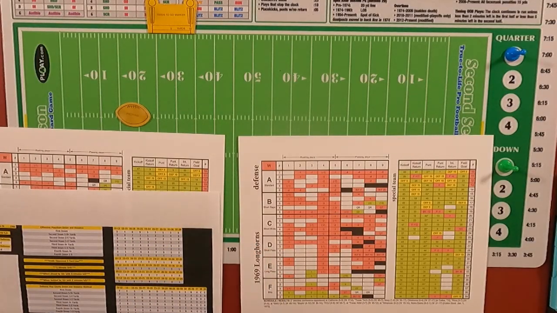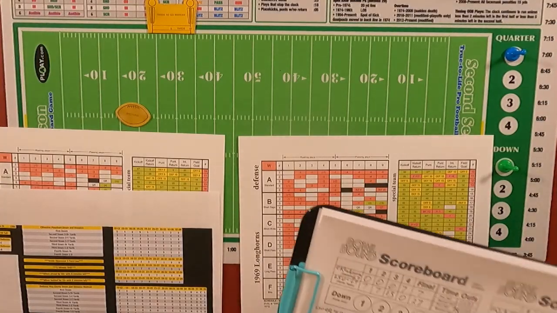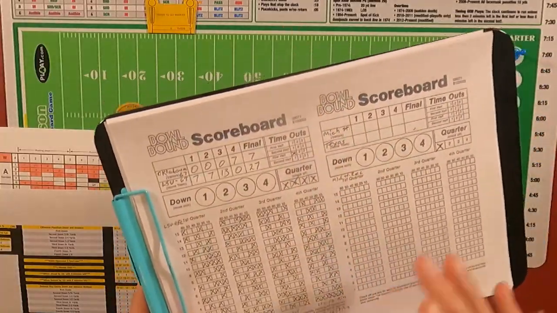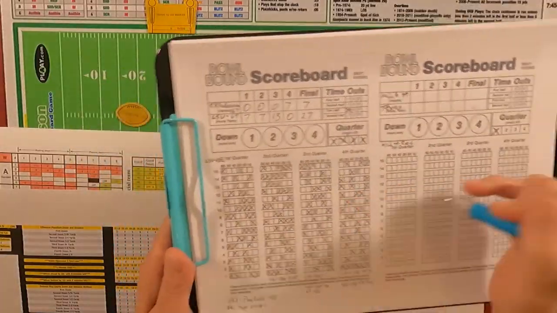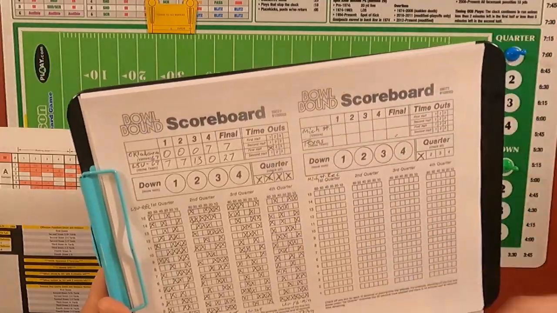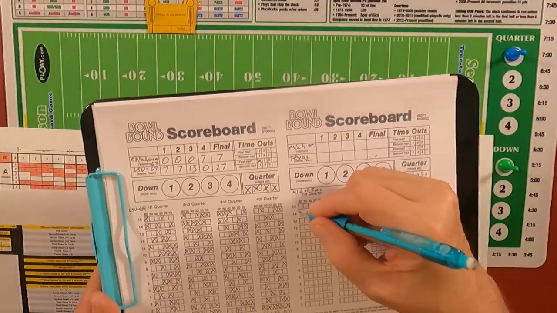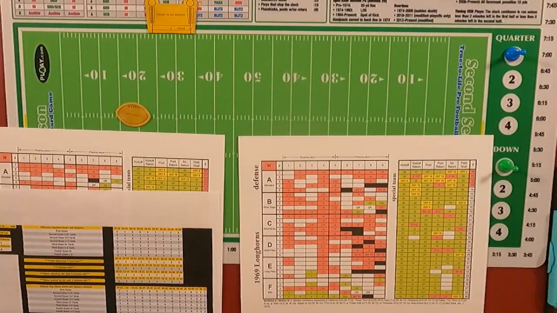I'm not going to keep stats, I'll make some notes for games. I've got a Bowl Bound scoreboard sheet. They used to be little short ones. I can do 2 on a page of paper, and if I print them on both sides, I get 4 games out of it. So that's what I'm going to do. It's the first quarter. I'll keep track of all my time here. Unfortunately, I can't fit everything on the screen, so you're going to have to trust me on the clock.